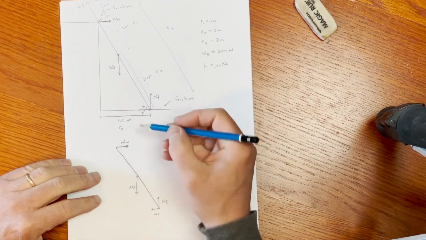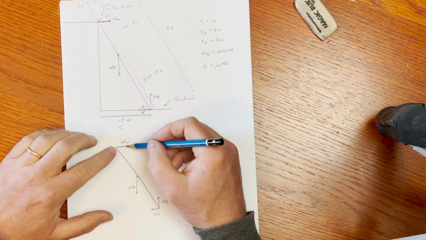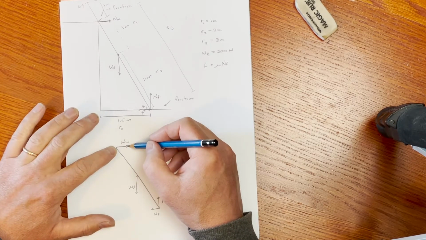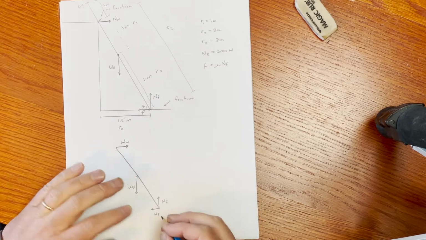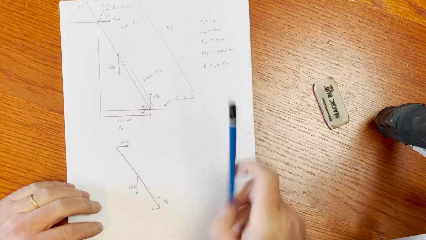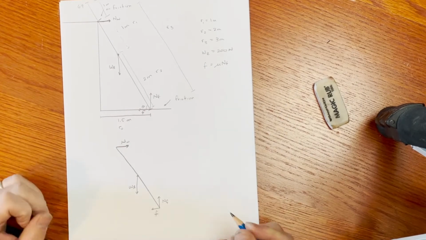So if I look at this, I have this force in the x direction balancing the frictional force down here, which is F, also in the negative x direction.